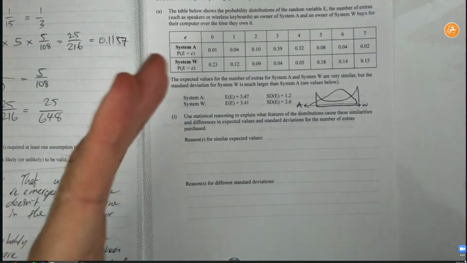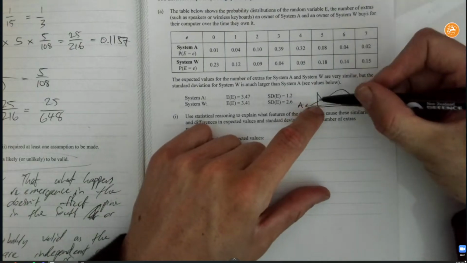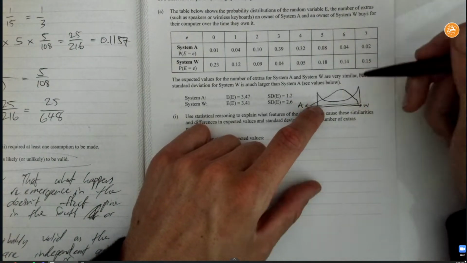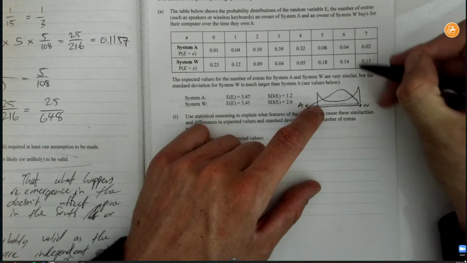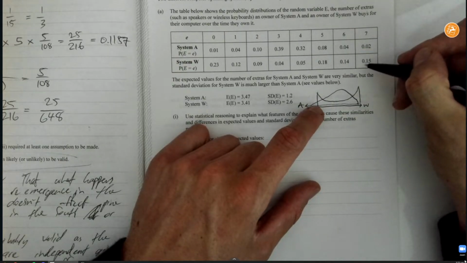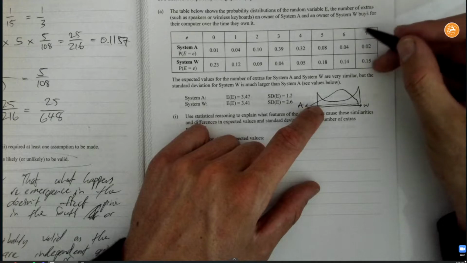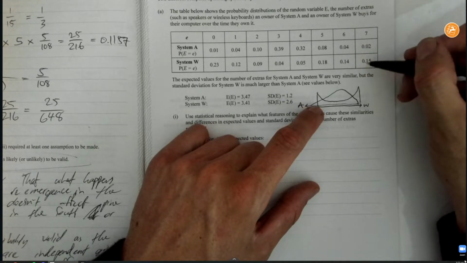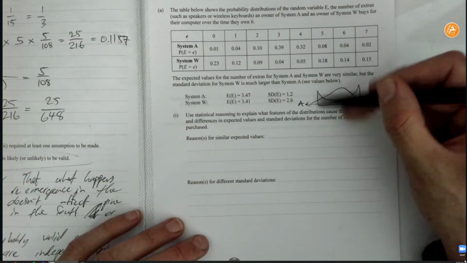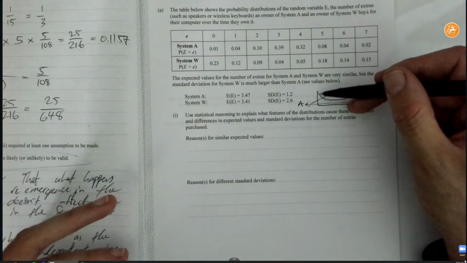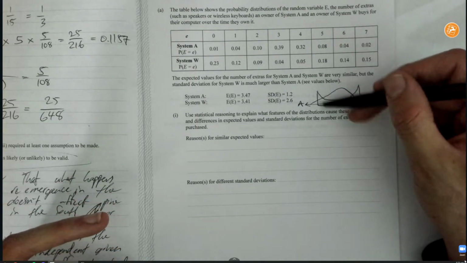So the reason being, standard deviation puts, as soon as you get a large value, because you're squaring, this is going to make it bigger. That's pretty much how standard deviation works. Standard deviation is how spread out something goes.